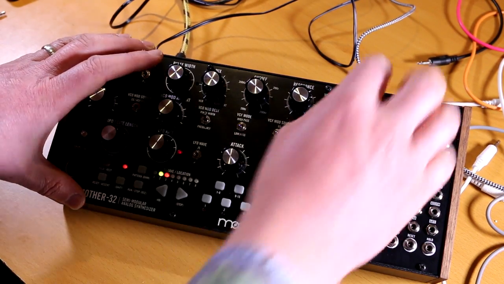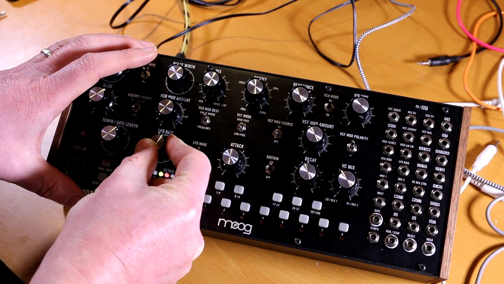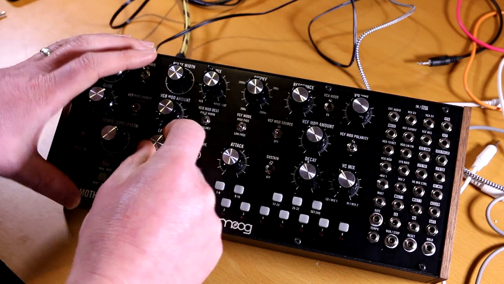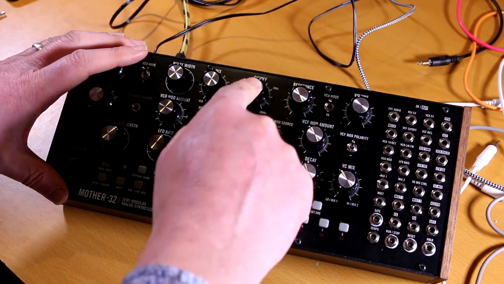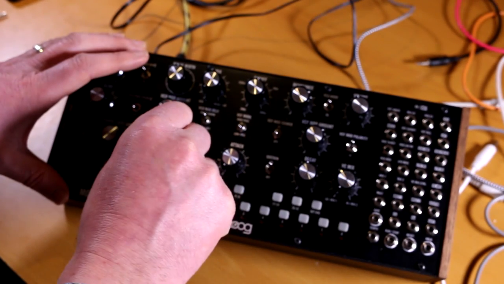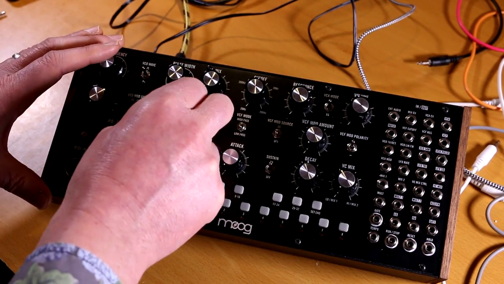Let's go with the LFO. Okay, the LFO is normaled inside to the cutoff. There. It's also to the pulse width here.